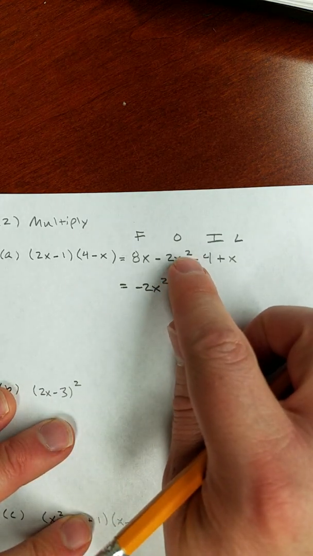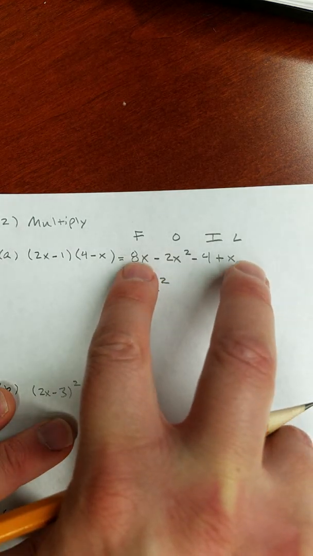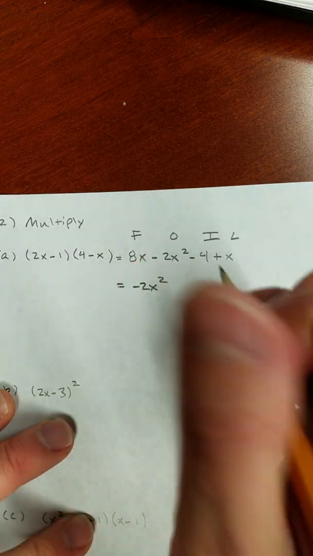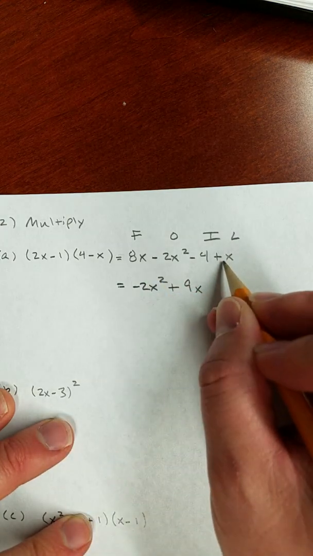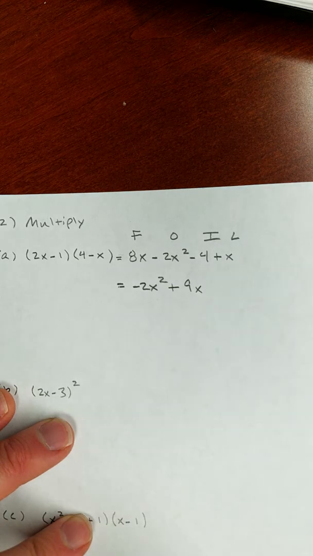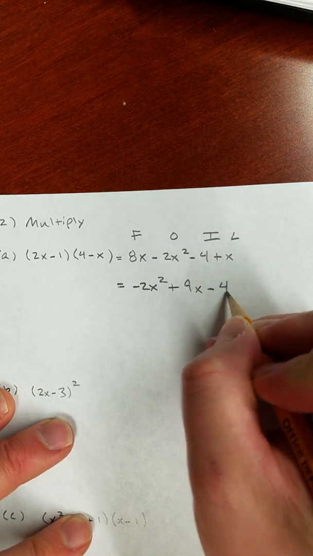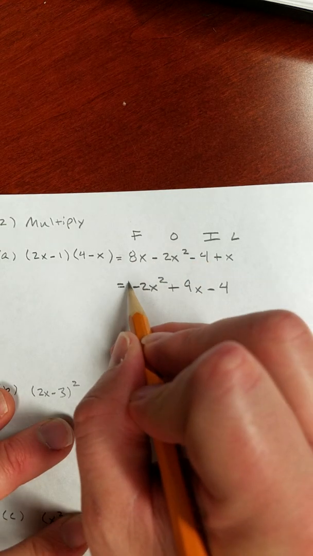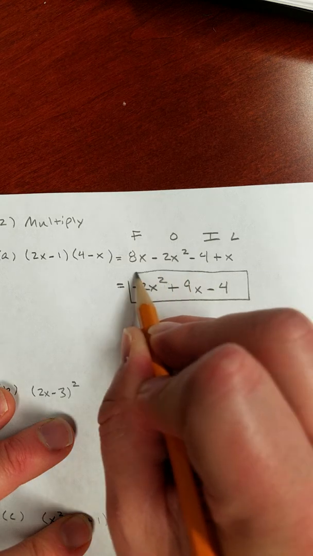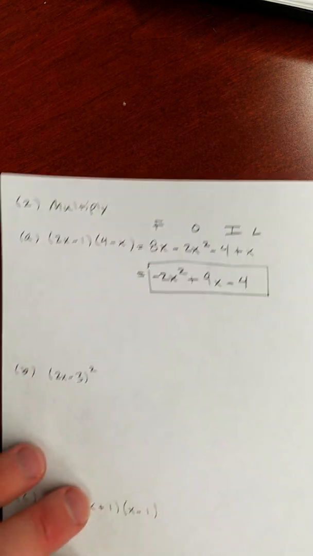Let me write the highest exponent term first. Let me combine any like terms, 8x and x. Those do combine. 8x's plus 1 more x gives you 9x's. And then negative 4. That's the only thing that's left that's not combinable with anything else out there. Here we go. Okay, if we could do more with it, we could, but we can't.